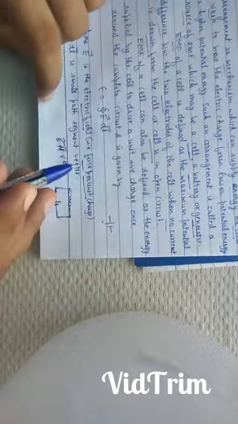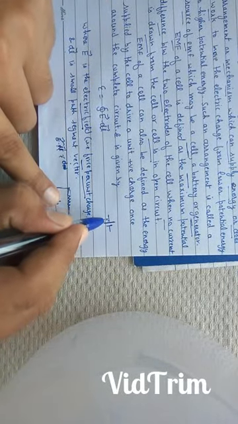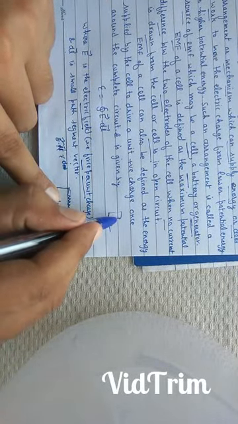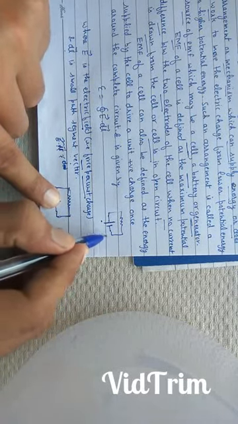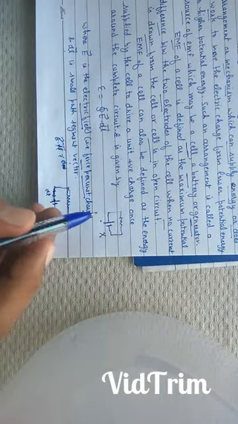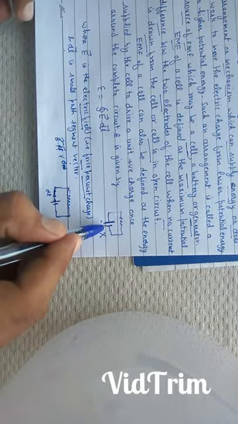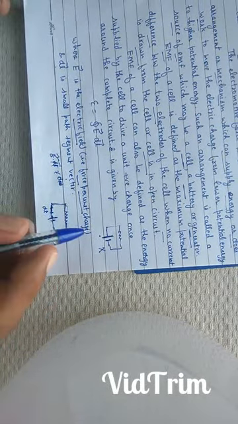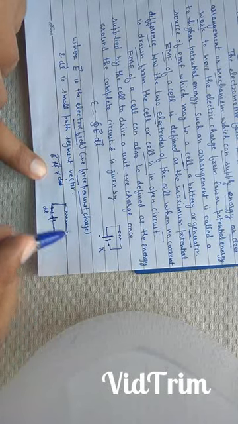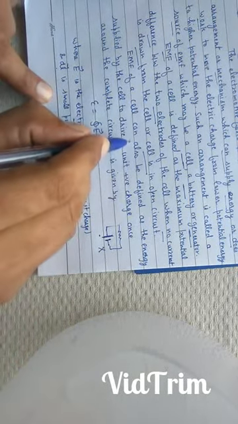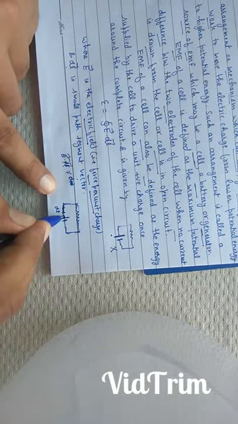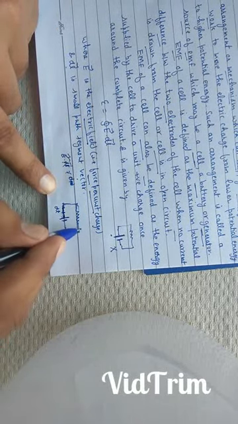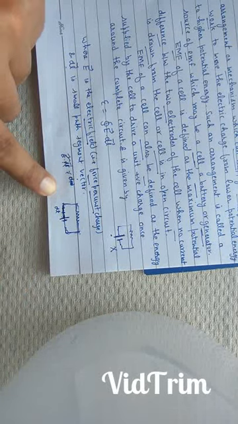EMF of a cell is defined as the maximum potential difference between two electrodes of the cell when no current is drawn from the cell. The maximum potential difference between the two electrodes of the cell when no current is drawn from the cell is called EMF. Now EMF can also be defined as the energy supplied by the cell to drive unit positive charge once around the complete circuit.